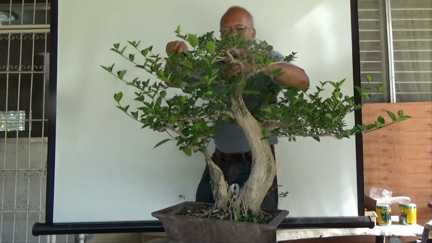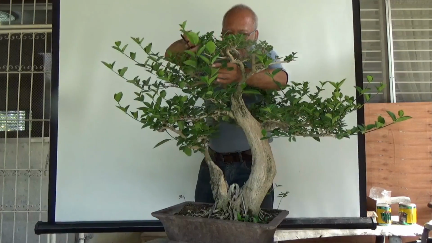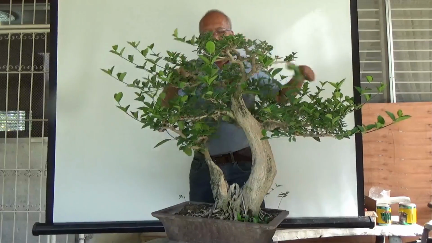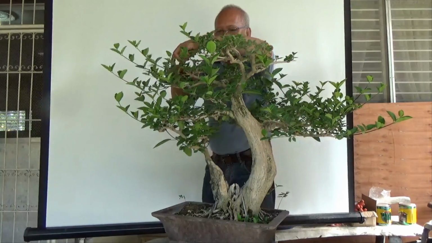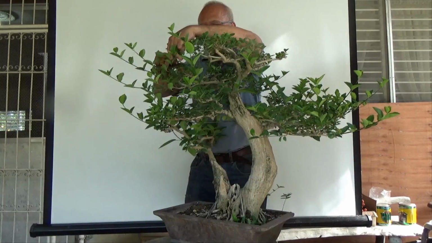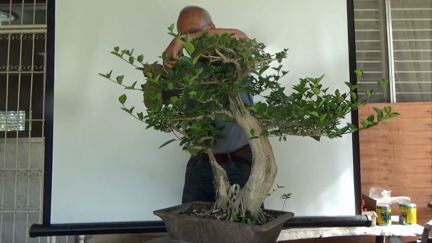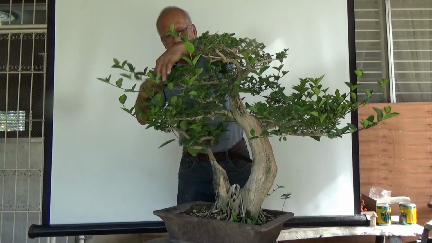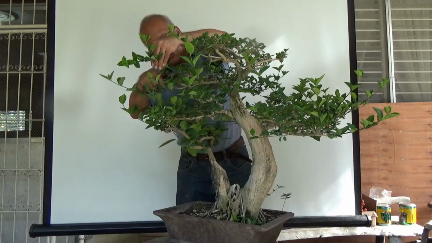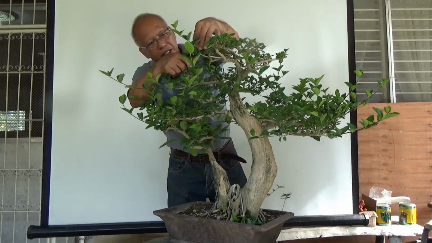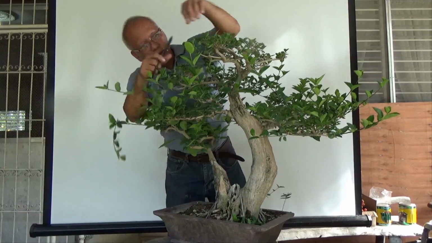So if you leave your branches uncut, you'll notice that there will be shoots growing faster than all the other shoots in your tree. So that is the mechanism of growth hormone regulation.